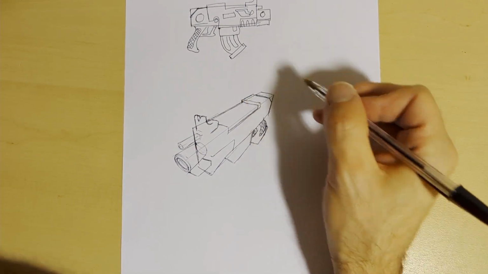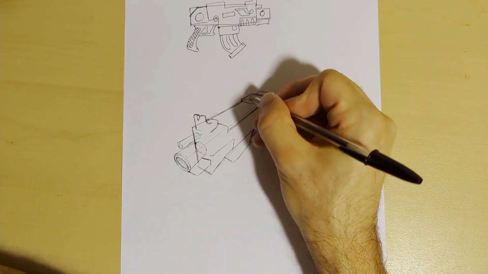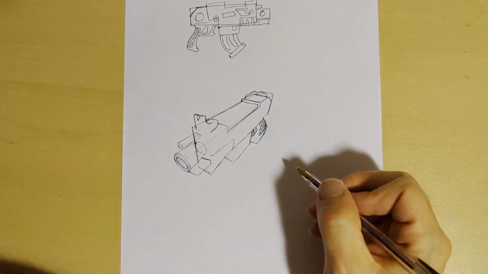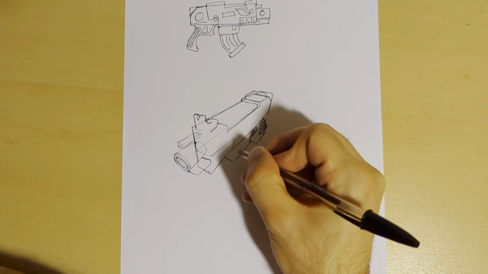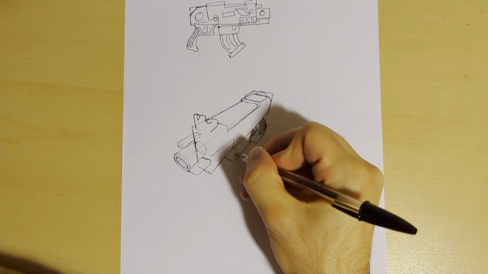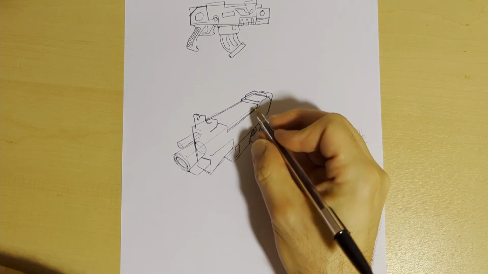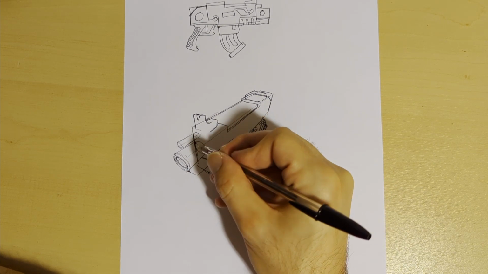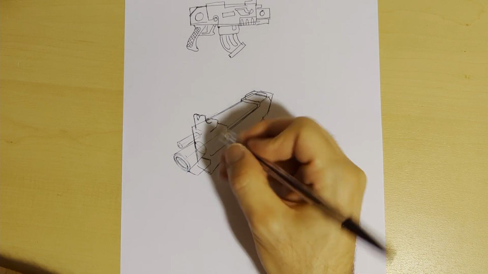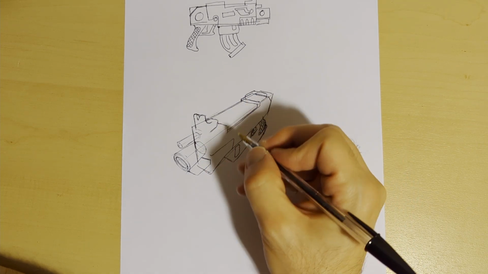I'll do more of the sight on the back. And then I'll just add some more little details, little greebling, I think that's what they call it. And just remember, for all your details, you're just thinking about those converging lines to really sell the 3D effect.